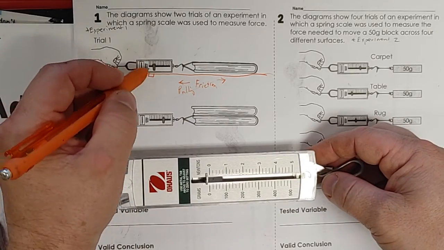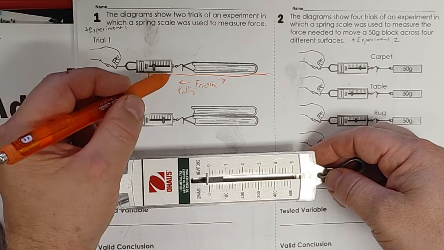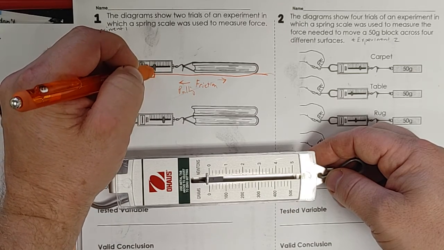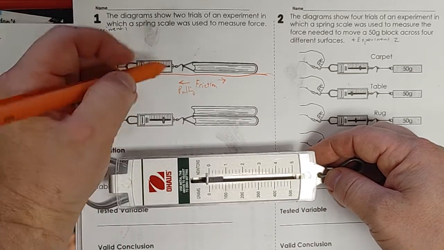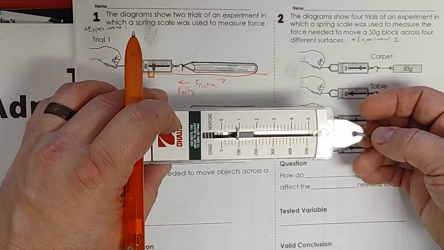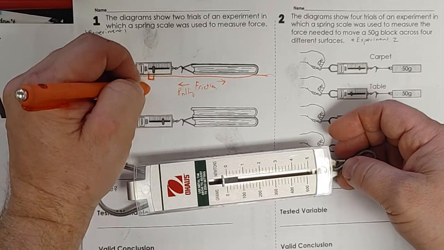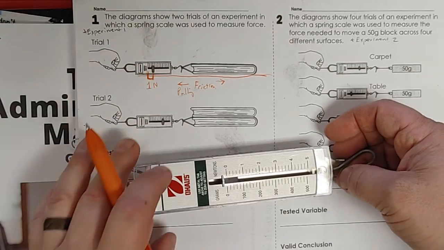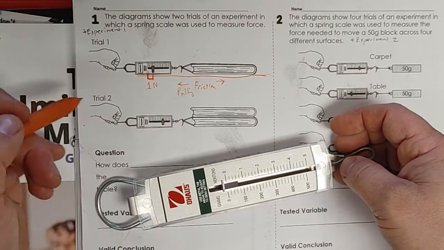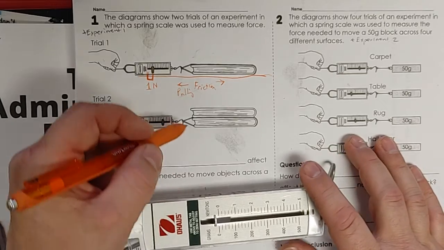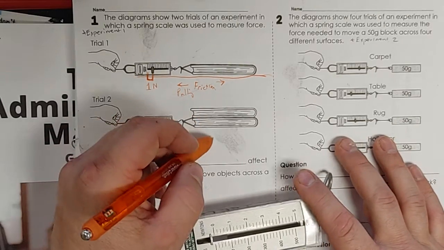So we have one book in the first trial, and they're pulling it, and look at this difference here. We don't know exactly what the numbers are. We can infer, judged by this spring scale, maybe it's 1 or 2. Maybe it's 1. We'll just call it 1. Why not? We'll say it's 1 Newton of force being used to pull this.